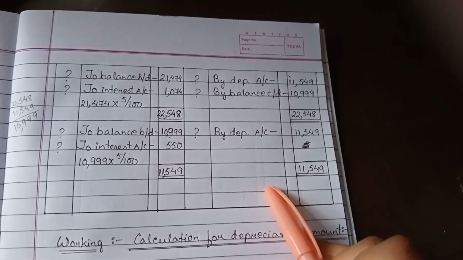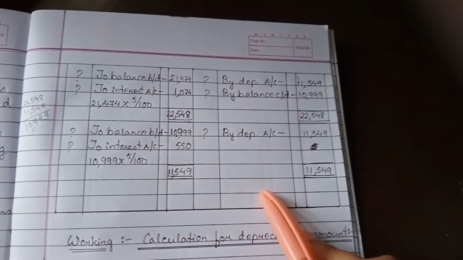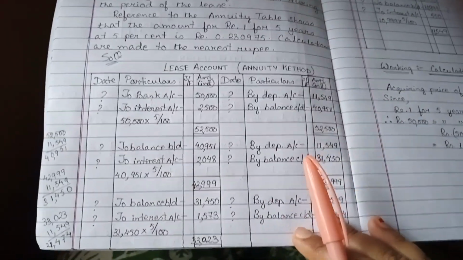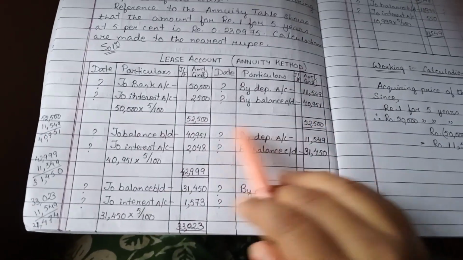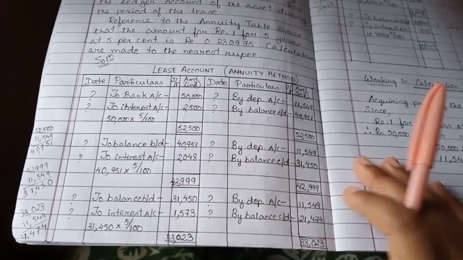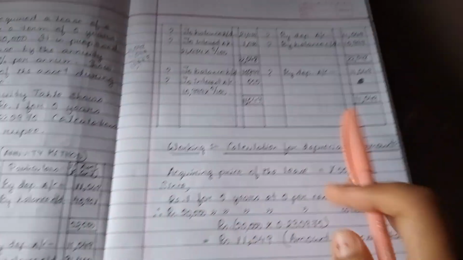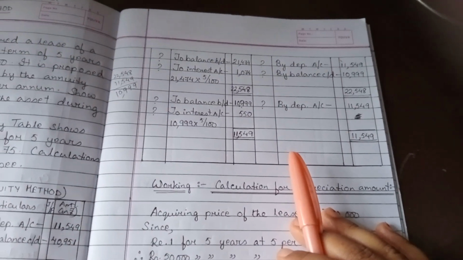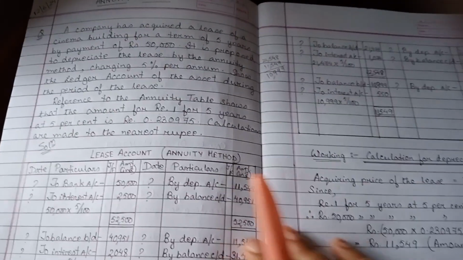If it is equal, that means your lease account under the annuity method is correct. You just see here, this is how the lease account is done. The debit side and credit side must be equal. I hope you have understood this sum.